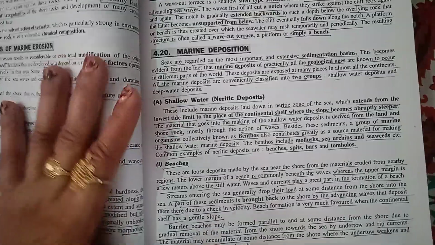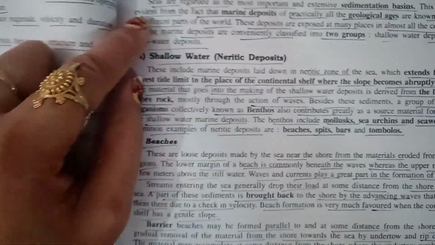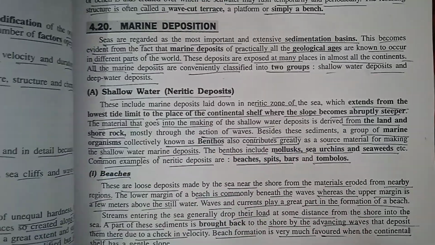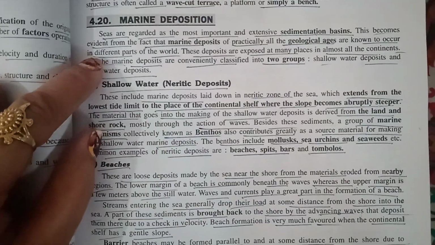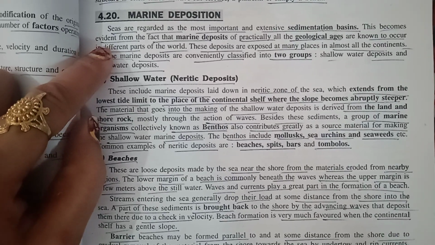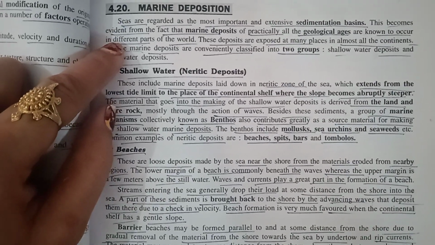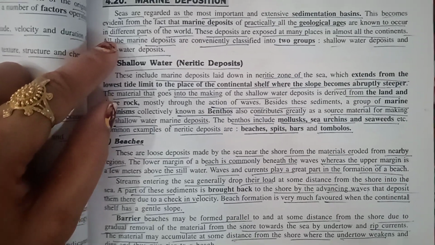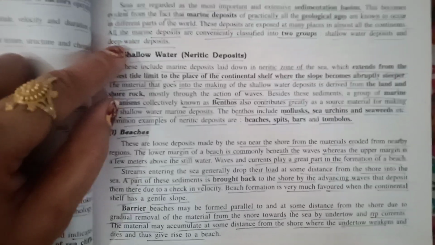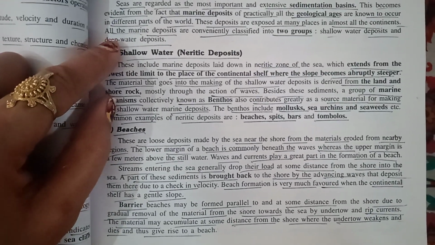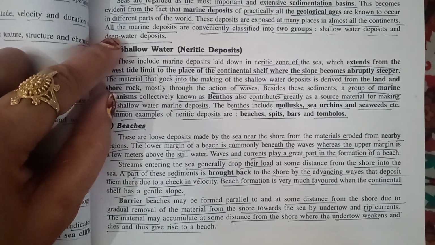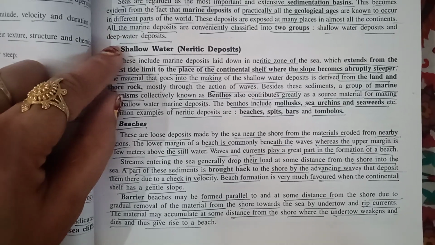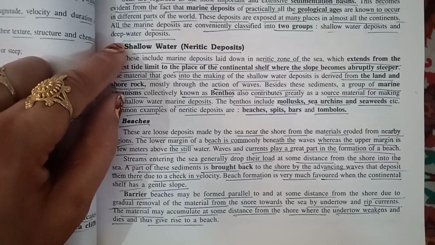Chapter 4, Geological Work of Water. Marine depositions. Seas are regarded as the most important and extensive sedimentation basins. This becomes evident from the fact that marine deposits of practically all the geological ages are known to occur in different parts of the world. These deposits are exposed at many places in almost all the continents. All the marine deposits are conveniently classified into two groups: shallow water deposits and deep water deposits.